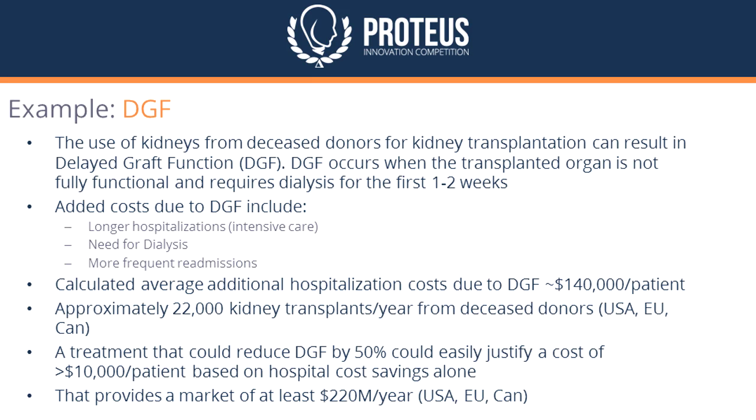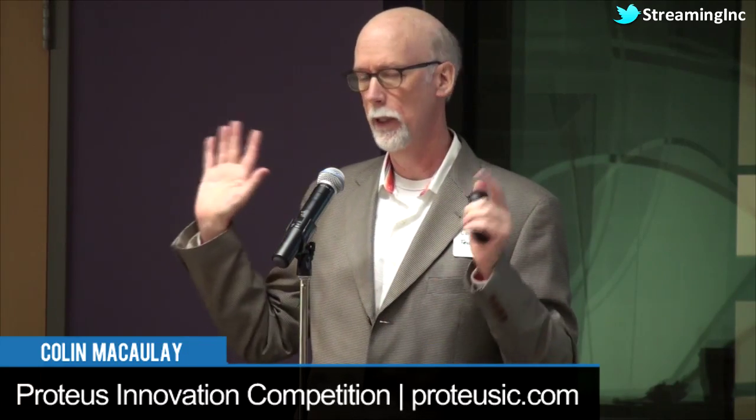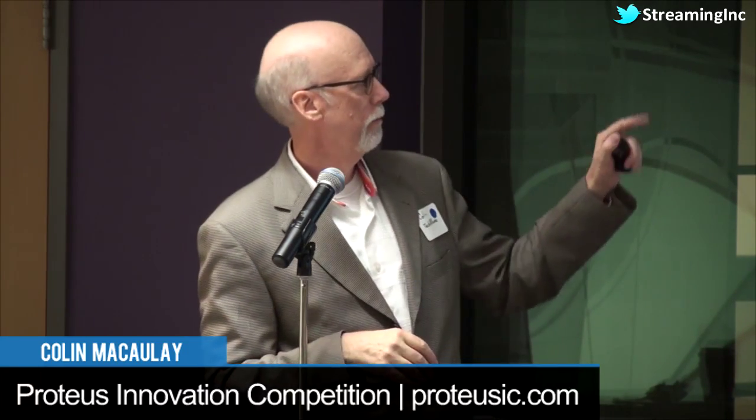There's a cost associated with that. You have longer hospitalization times, you have dialysis, you often have more complications. If you go through all those numbers, and they're all publicly available, you can add them up. The calculated average hospitalization cost just due to delayed graft function is $140,000 per patient. There are approximately 22,000 kidney transplants every year from deceased donors. Those are the ones who suffer from delayed graft function. Live donors' kidneys are fine. There is no delayed graft function.